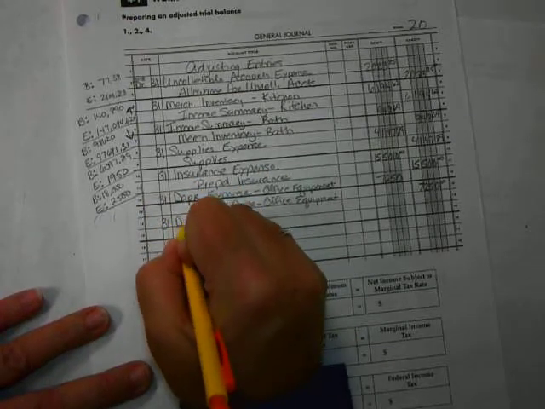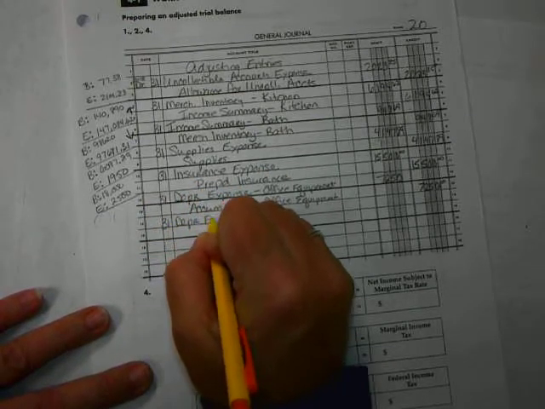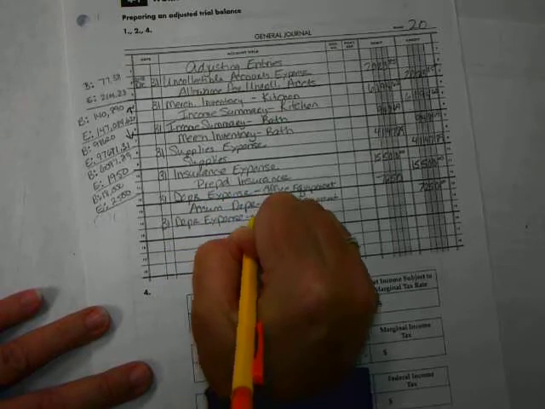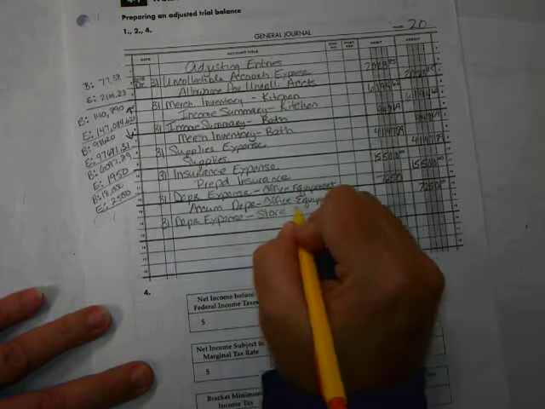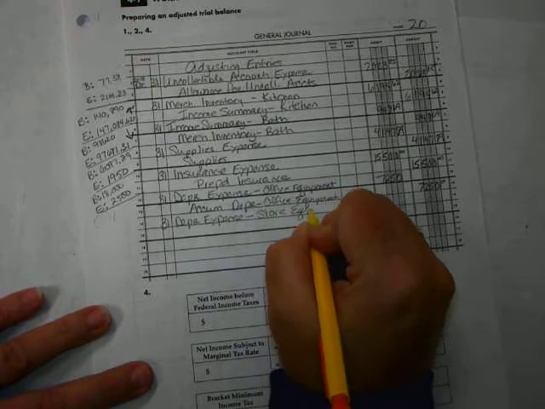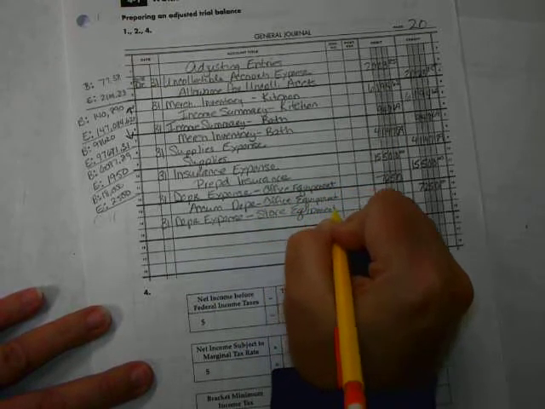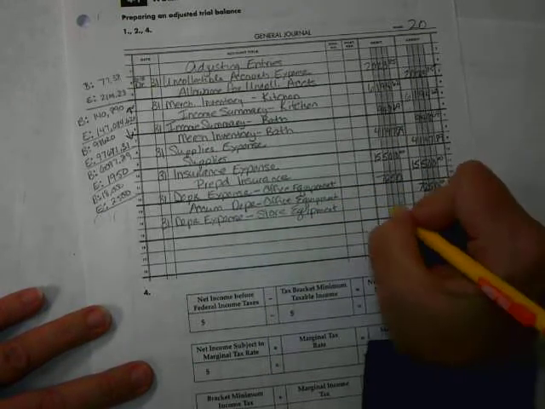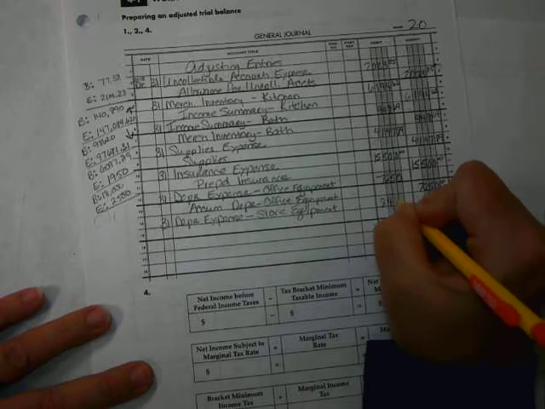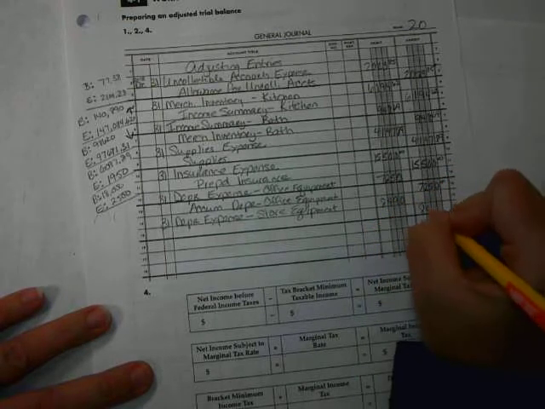And then same thing for our store equipment. That amount is 8490, again given to you in the book.